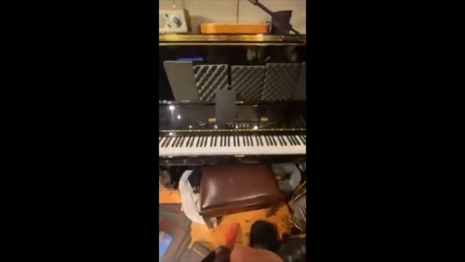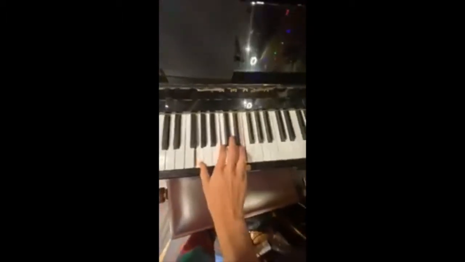Let me tell you, I would recommend exploring diminished chords, and I'll give you a quick explanation as to why. Look at this. Okay, so if I change my camera around, this is my piano. This is my hand, and this is C major.